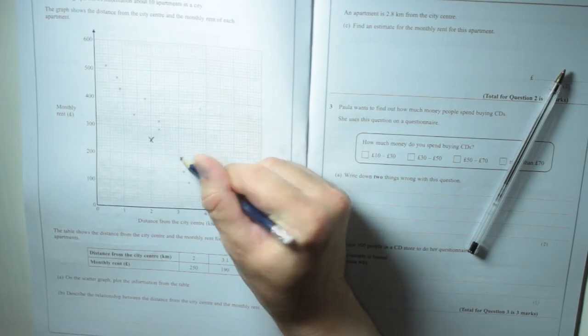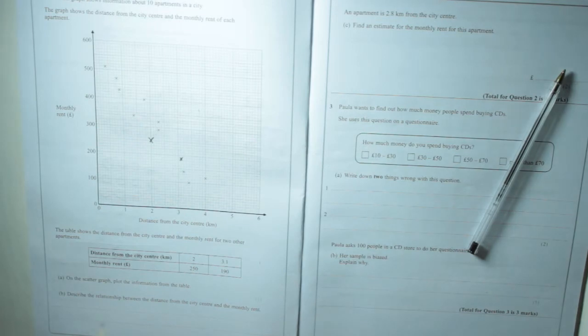If I make a mistake, feel free to leave a comment to tell me. Okay, so that's A done. We've plotted our 2 points.